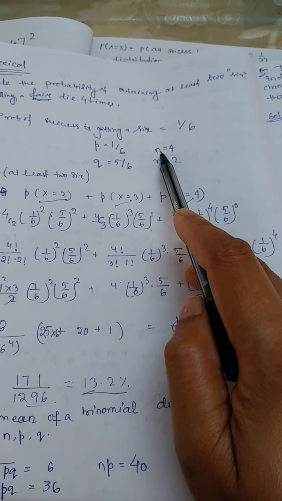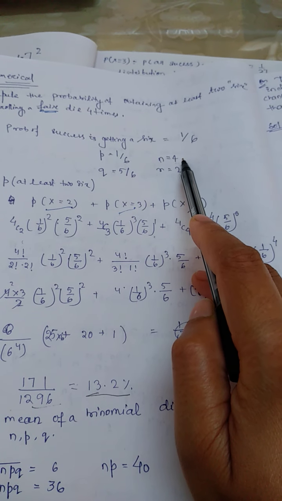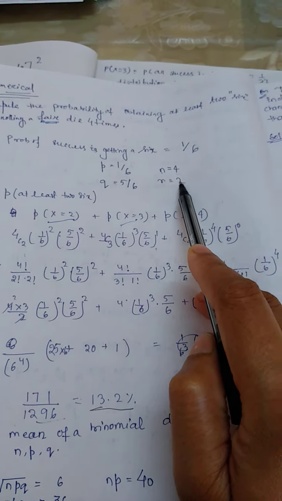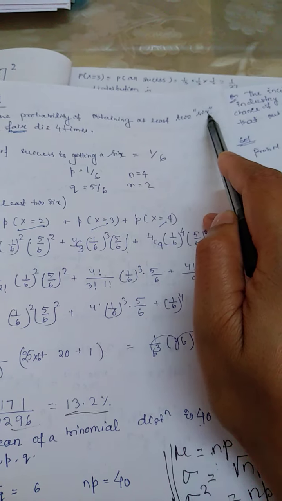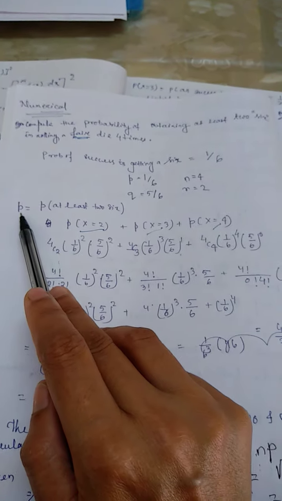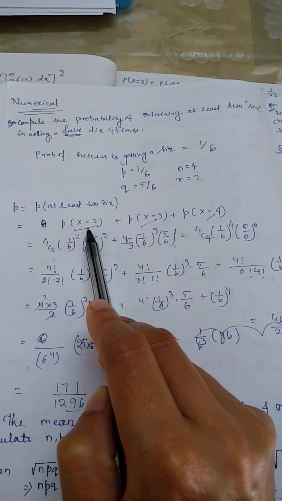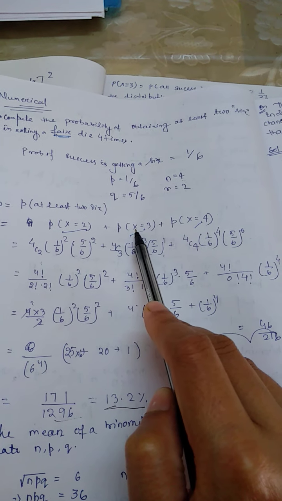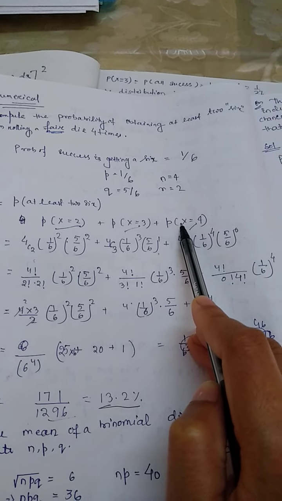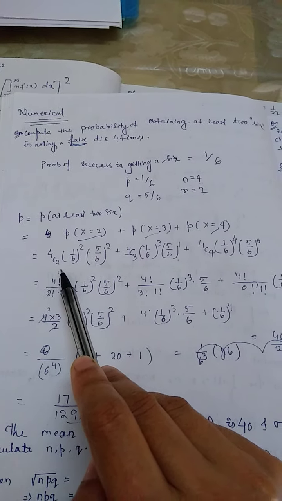And how many times is the experiment performed? You were rolling the die 4 times. So the number of trials n is equal to 4. And how many times will the success appear? Twice or more than twice, because it is given that at least 2 sixes. So it may be 2 or more than 2. So the probability of at least 2 sixes is the probability of exactly 2 sixes, maybe the probability of getting 3 sixes, maybe the probability of getting 4 sixes, but we cannot consider less than 2. Okay, so apply the binomial distribution here.